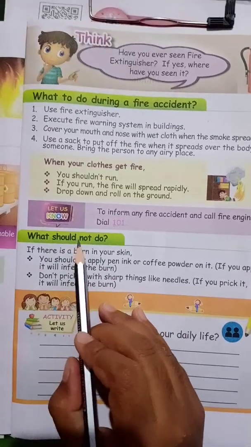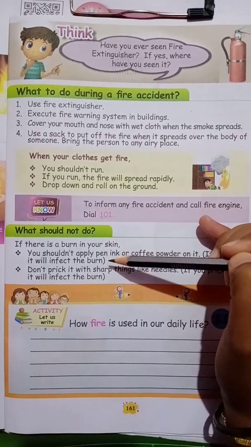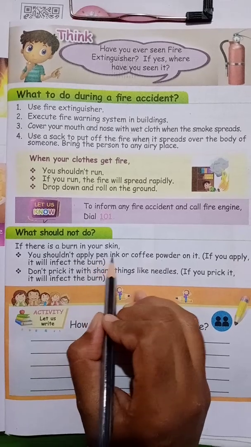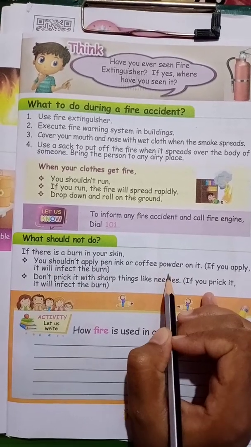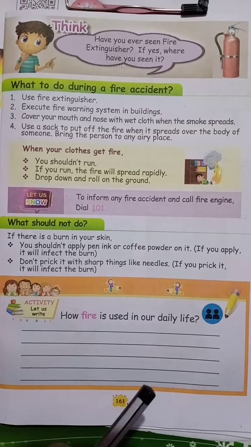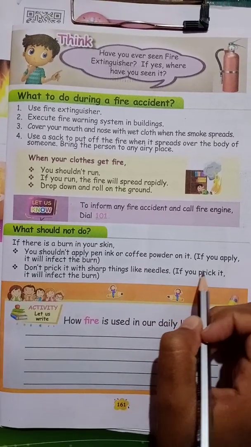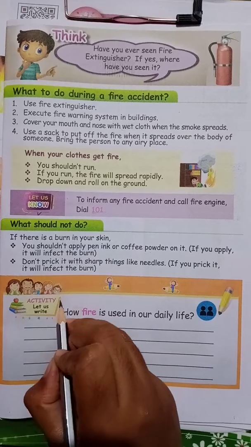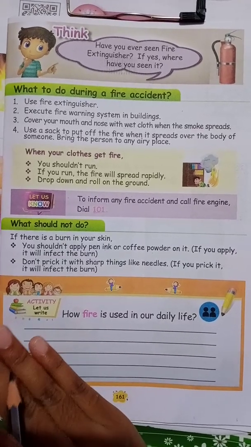101. Here, what we should not do during a fire accident. We saw what to do during a fire accident; now we are going to see what we should not do. If there is a burn on your skin, you should not apply pen ink or coffee powder on it. If you apply it, it will infect the burn. Also, don't prick it with sharp things like needles or knives. If you do so, it will infect the burn.